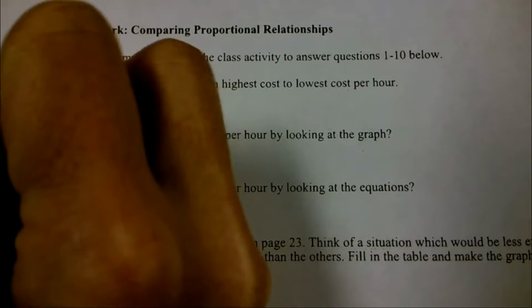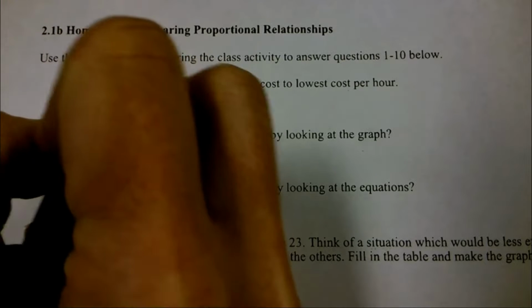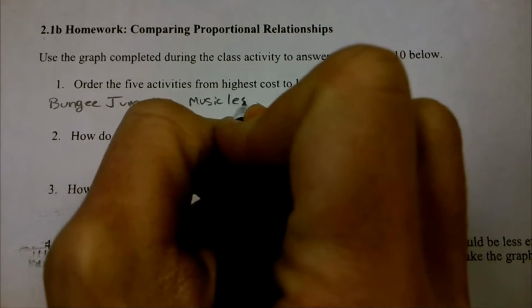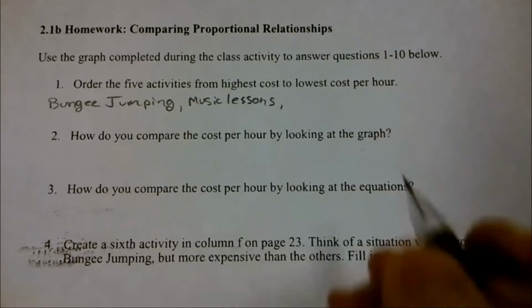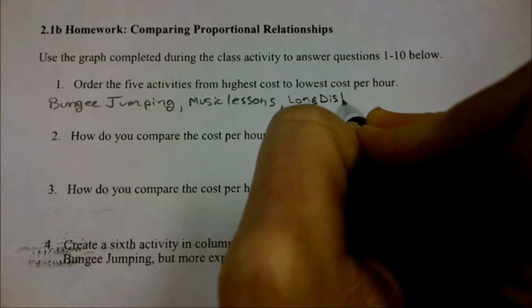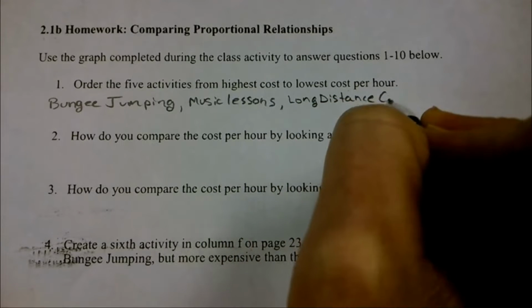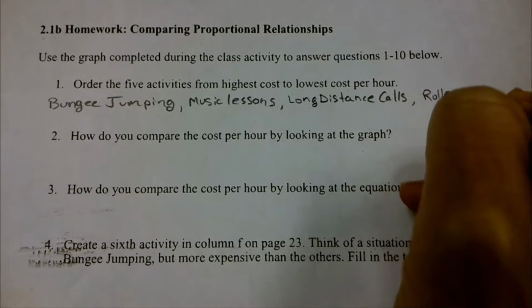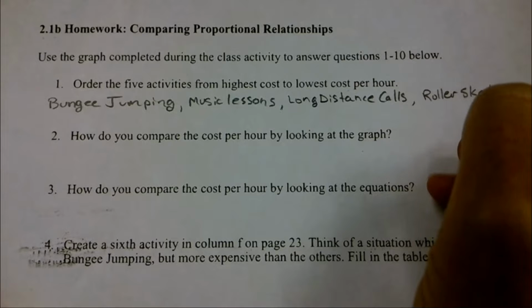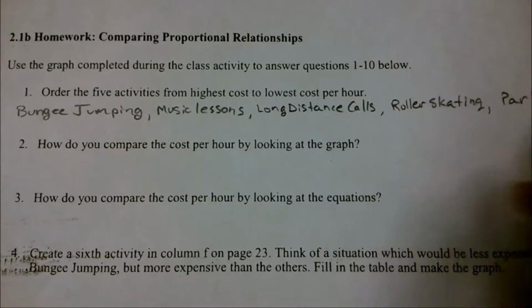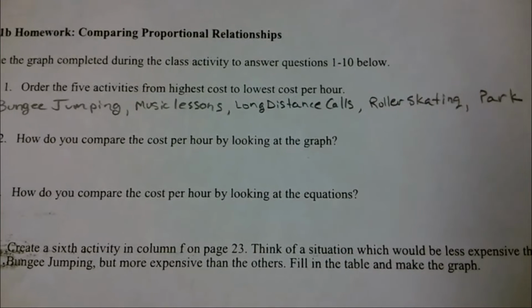Bungee jumping is first. Then music lessons. Then long distance calls. Roller skating. And then the park would be the last one. That's all the way down on the bottom.